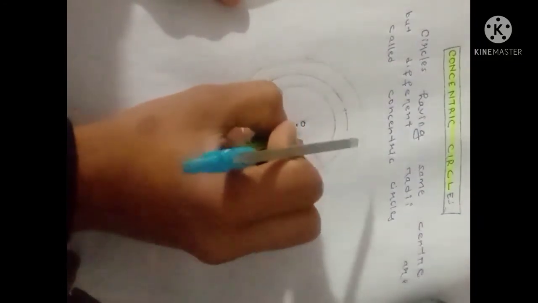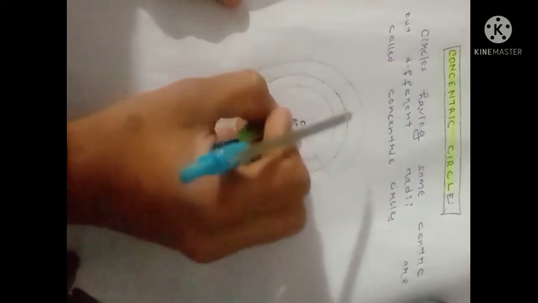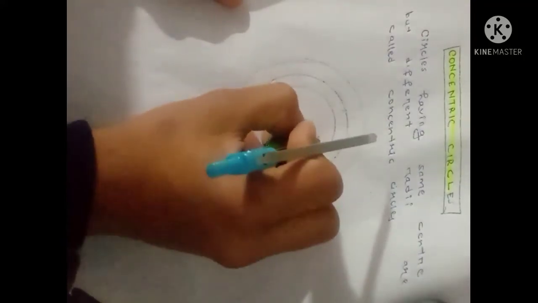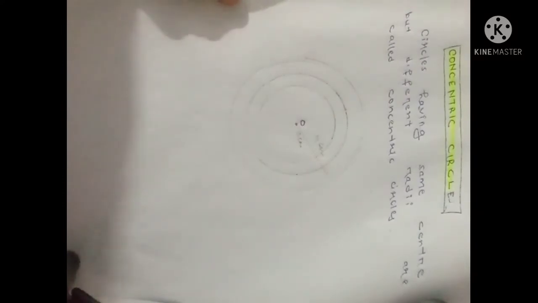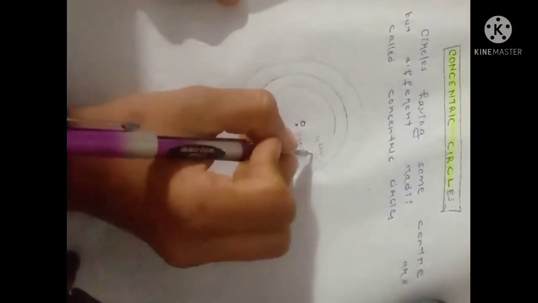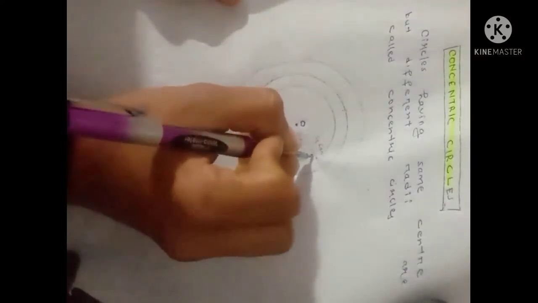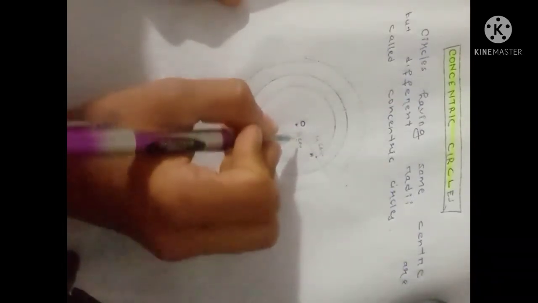Suppose, assume that this is the radius of the circle. This is the total diameter, and this is the radius of the circle. From here to here, assume that this is 3 centimeter. From here to here, assume that it is 4 centimeter. Let me mark, from O point to A point, take it as 3 centimeter.